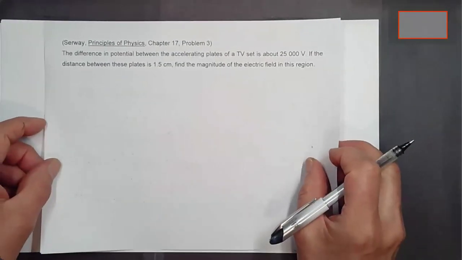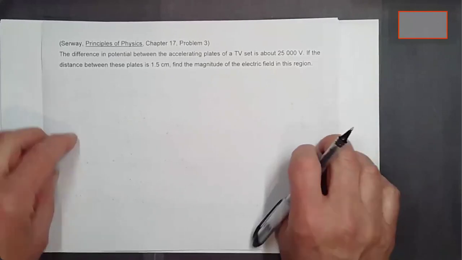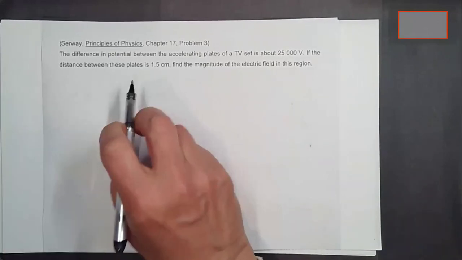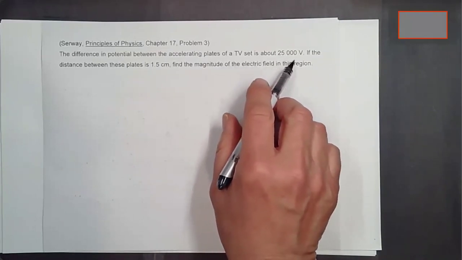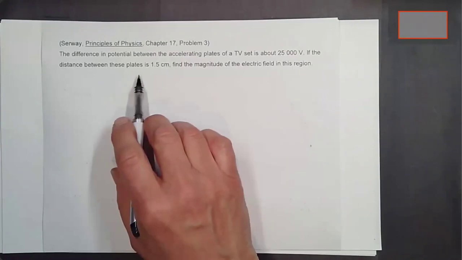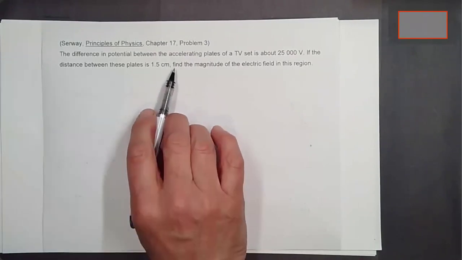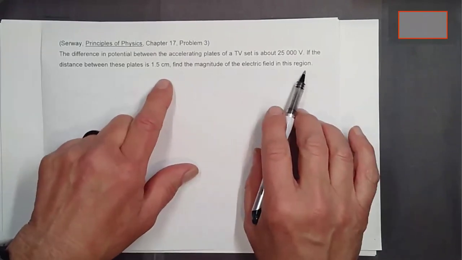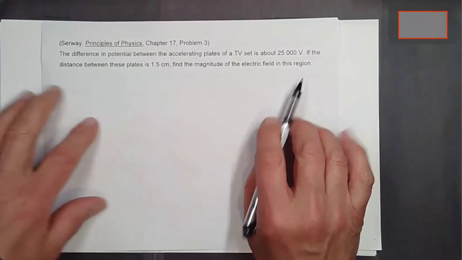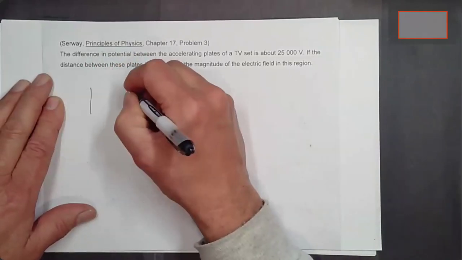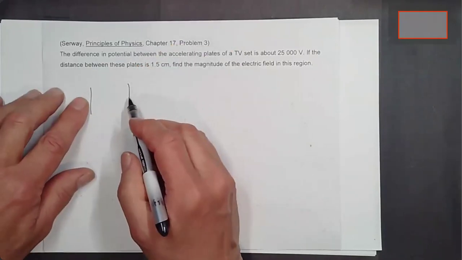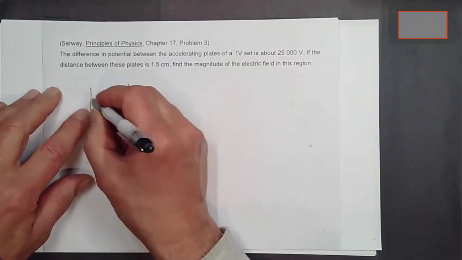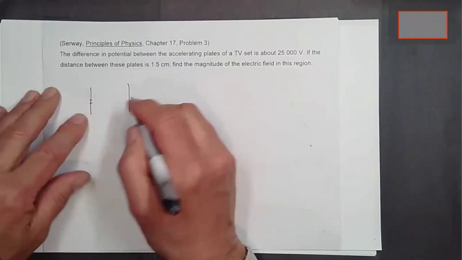Okay, here's one. This is for an old-fashioned TV set. The difference in potential between the accelerating plates of a TV set is 25,000 volts. If the distance between the plates is 1.5 centimeters, find the magnitude of the electric field in this region. So what you have is these accelerating plates and a beam of electrons gets shot into this region.